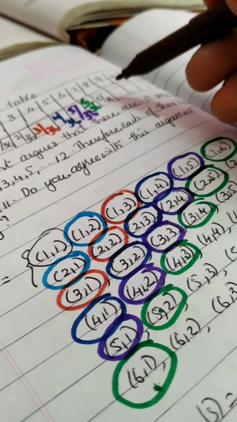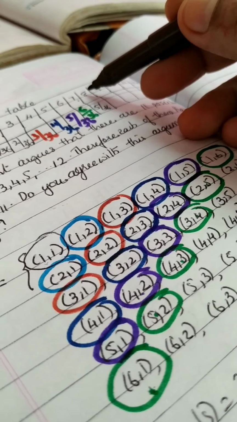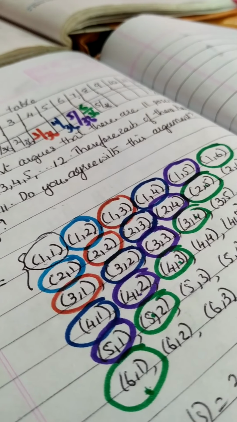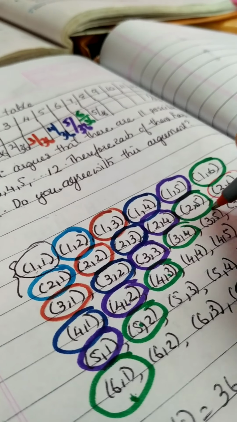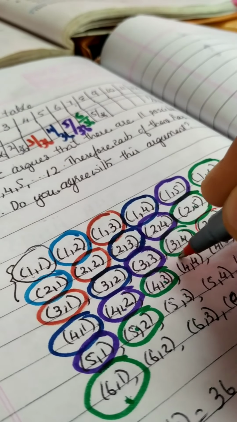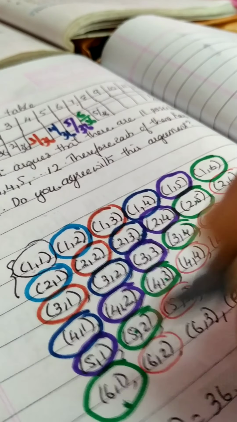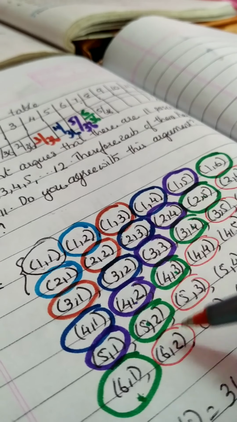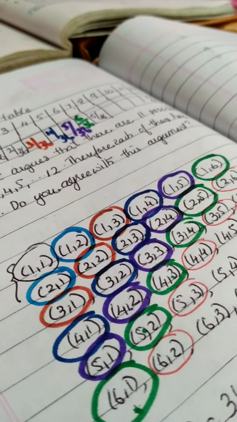And again, next one, it is already filled there. We have to find the probability of getting the sum as 8. Which all are the events in which the sum is 8? We will get the sum 8 in 2, 6 will give you 8. 3, 5 will give you 8. 4, 4 will give you 8. 5, 3 will give you 8. 6, 2 will give you 8. So 1, 2, 3, 4, 5. That is how we are getting 5 by 36, which is already given in the question.